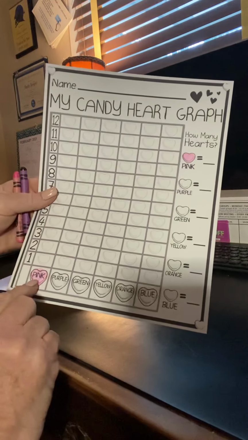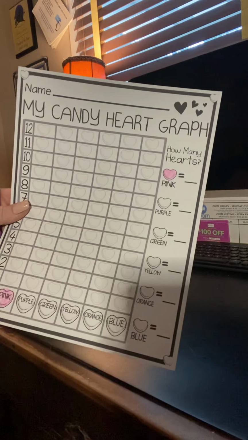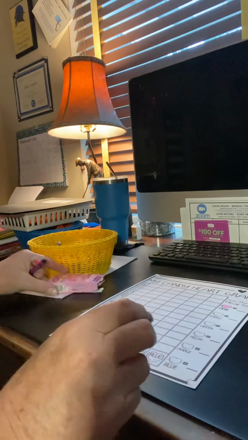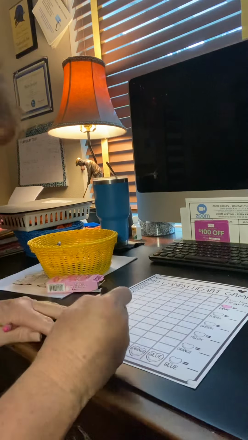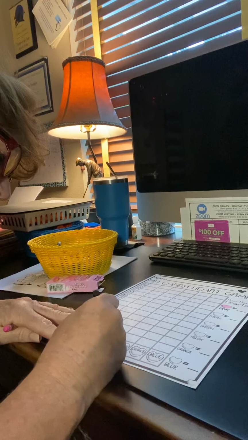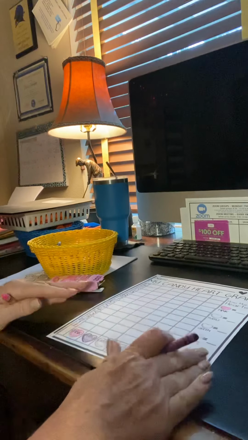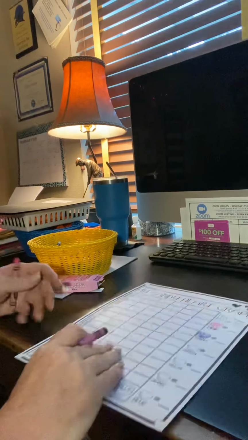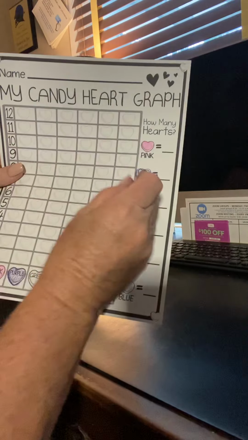Yes. Okay, so I colored the pink here and I colored the pink here. So let's do that before we even dump out our little hearts, okay? The next is purple. P-U-R-P-L-E, purple. I'm not going to sing every single song, I'll just sing a little bit. And then there's purple over here too. So it's going to save you time if you color this and this.